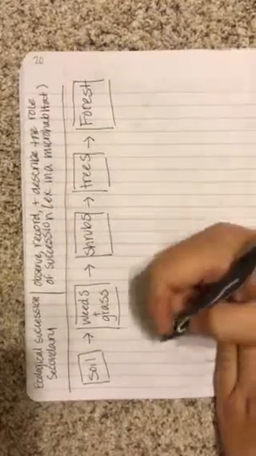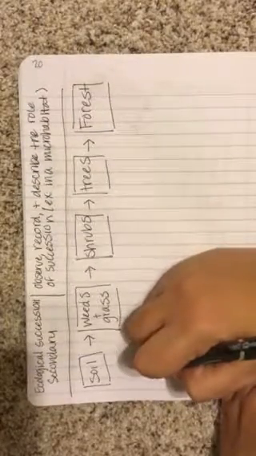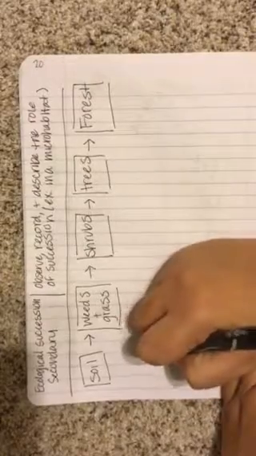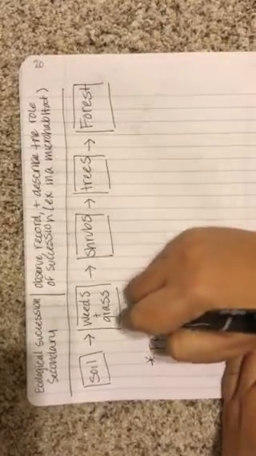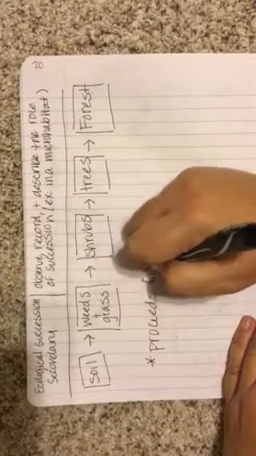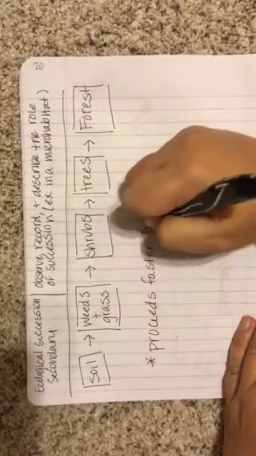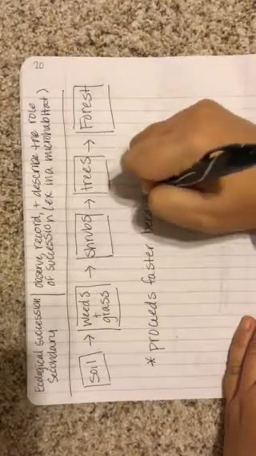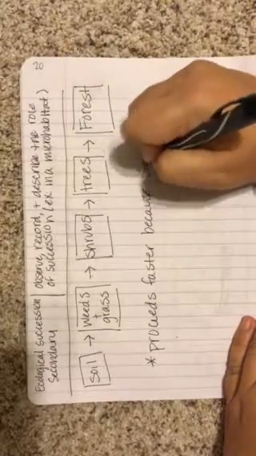Okay, so the other note that I want you to write down is it proceeds faster because soil is present.